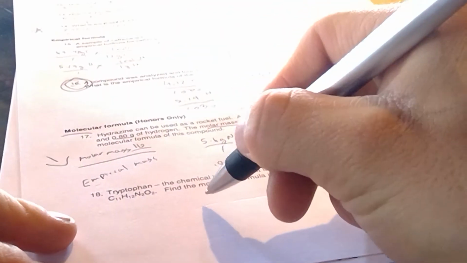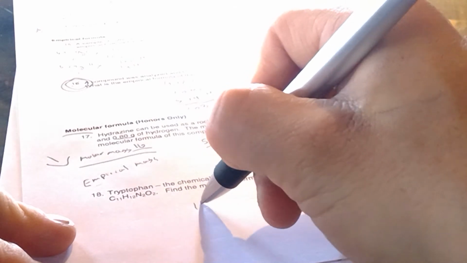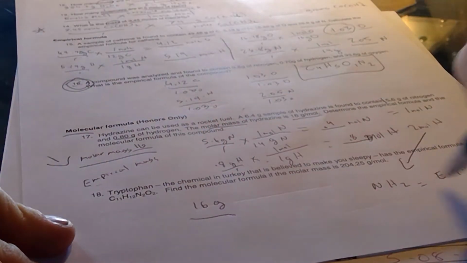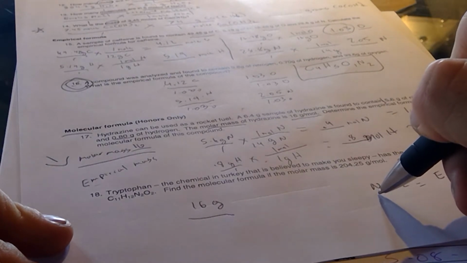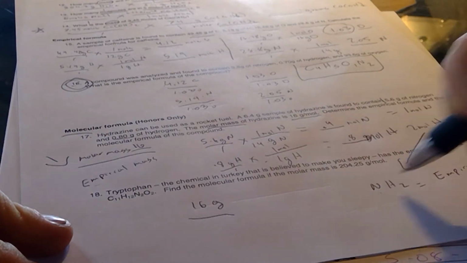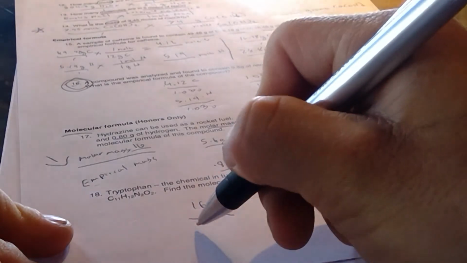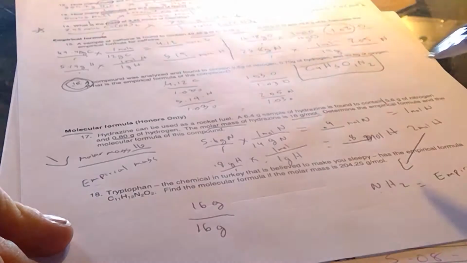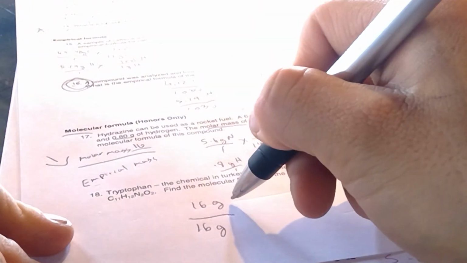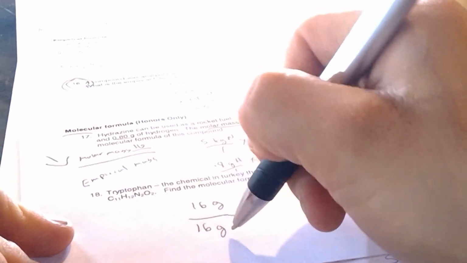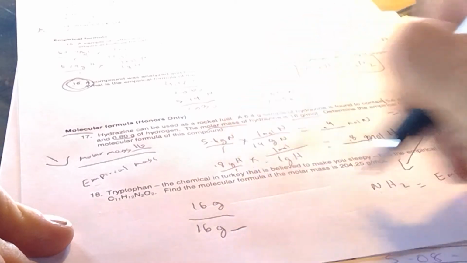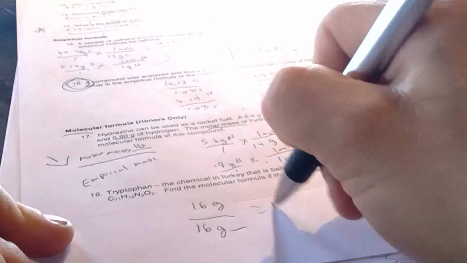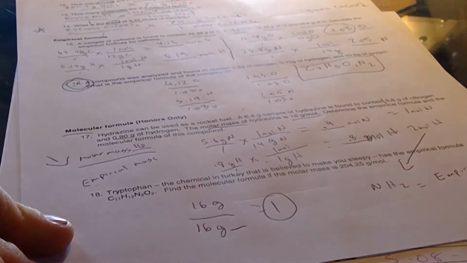Now, let's bring this down here as well. So let's plug everything in. The molar mass is 16 grams divided by this number here, right? N has an atomic mass of 14 plus 2 H's, that is 16. Oh, that's easy. 16 grams of that. So this is the molar mass that was already given. This is the molar mass of the empirical formula that we figured out, right? So this is going to be 1. Now, we're not done yet.